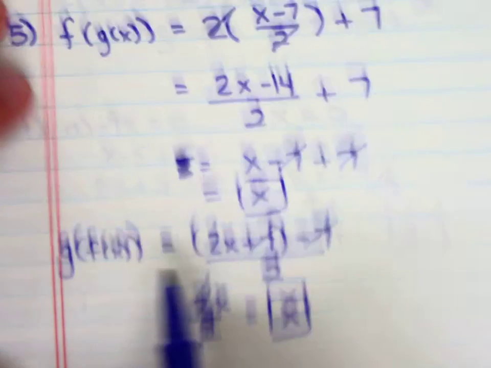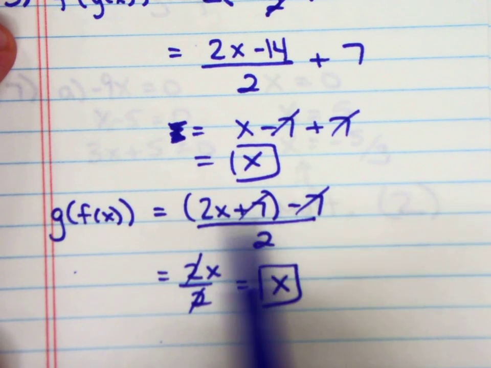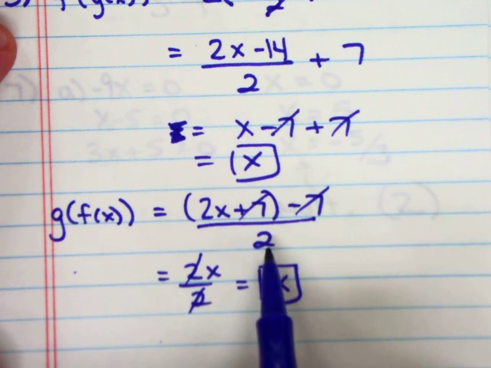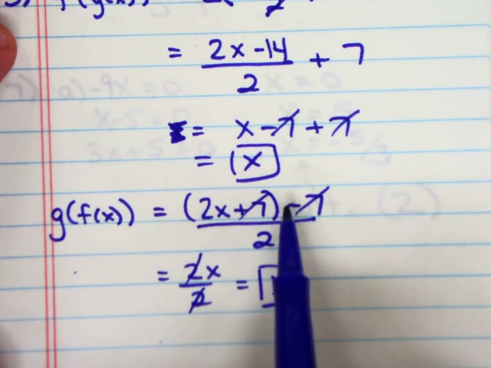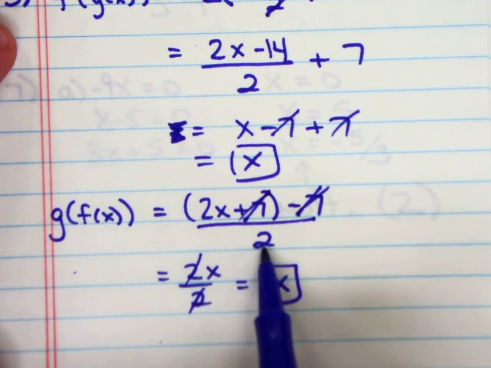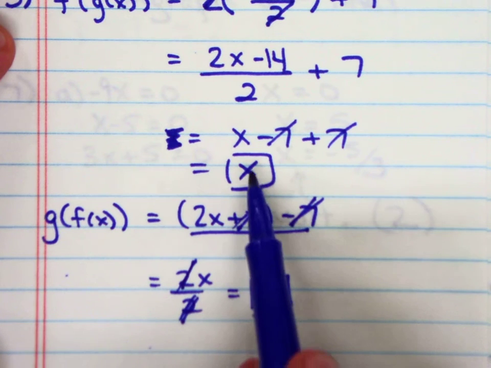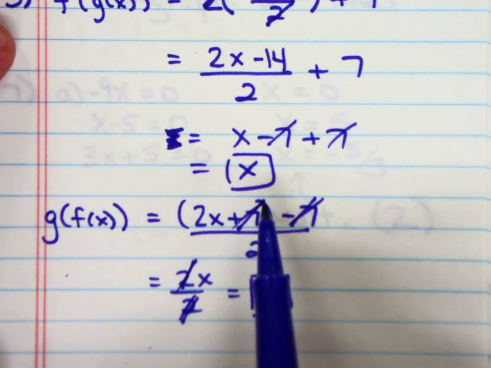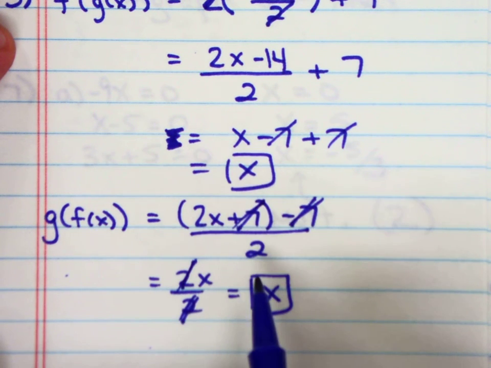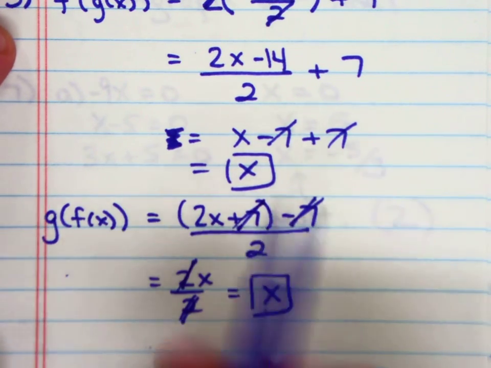G of f of x, 2x plus 7 replaces x, so instead of x minus 7 over 2, it's now 2x plus 7 minus 7 over 2, plus 7 minus 7, cancel, 2x over 2, 2's cancel, and you're left with x. So since each of these functions, g of f of x and f of g of x, both simplify to x, that means they are inverses.